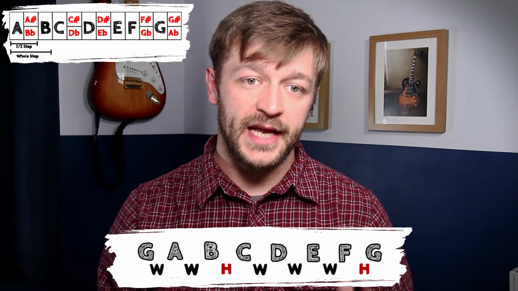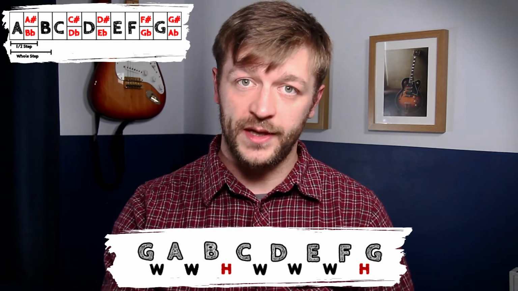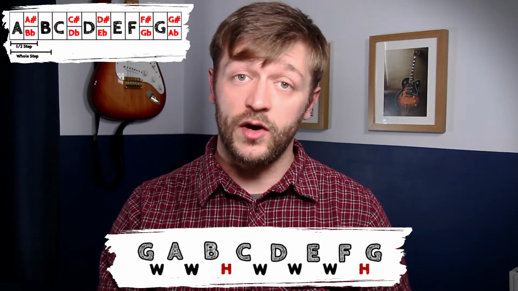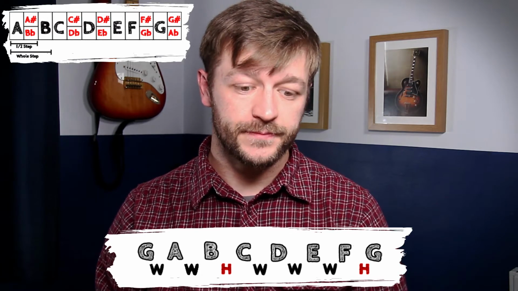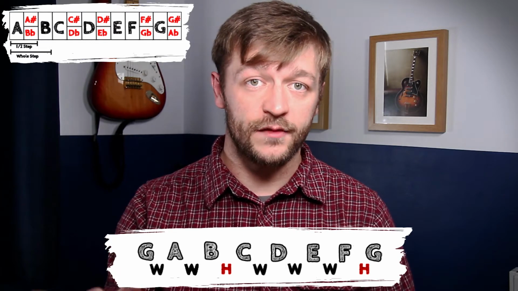Right. Now from A, we need to find another whole step. Looking at the chromatic scale, a whole step from A is B. So we've already written down G, A, B. That's correct, isn't it? So we don't need to add any sharps there. G, A, B is right. Now we're on B and we need to find a half step. So we've got whole, whole, half. A half step from B goes straight to C.